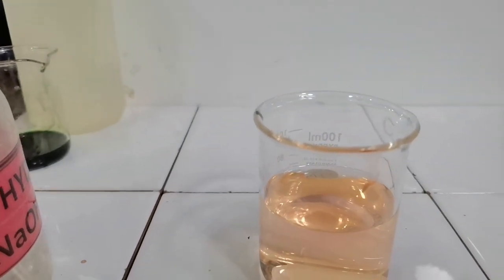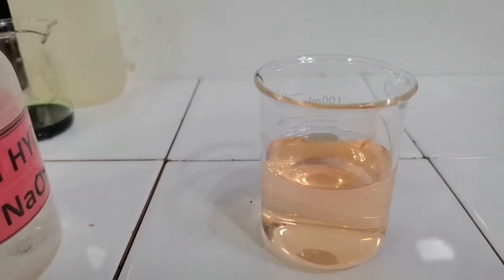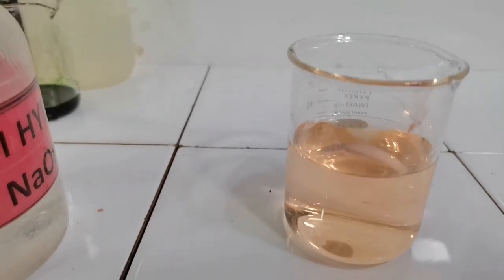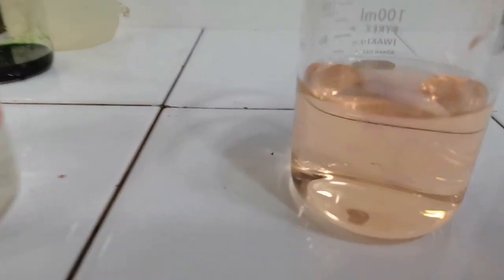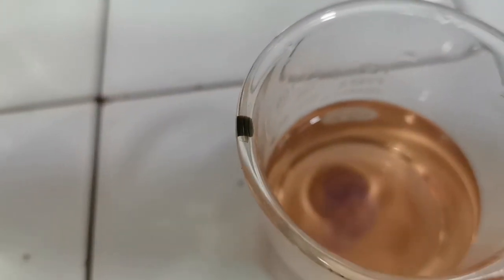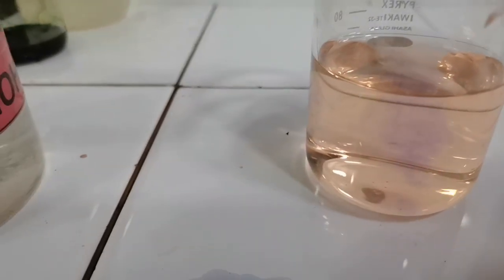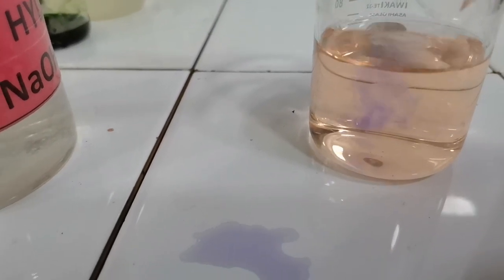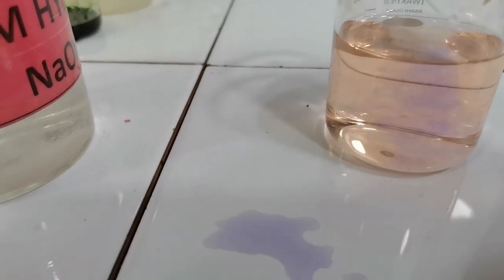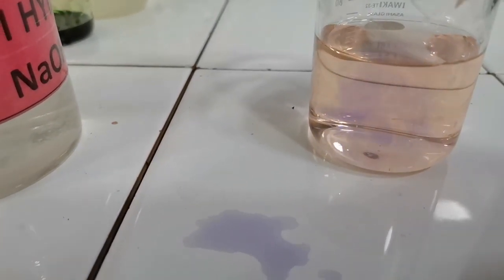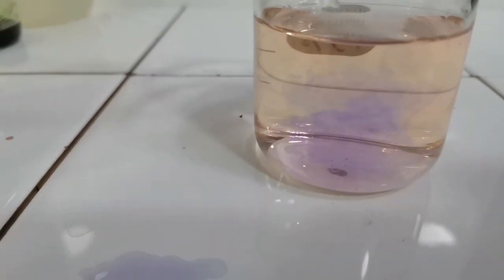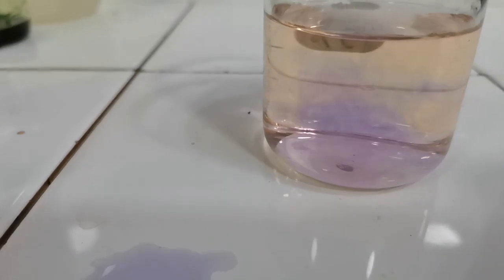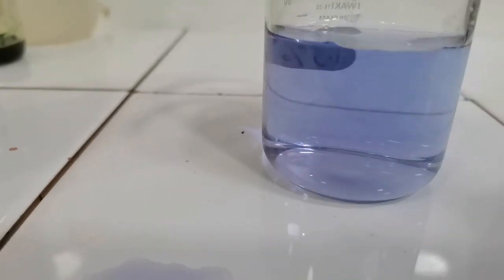Now adding sodium hydroxide dropwise. When I add a single drop of sodium hydroxide, you can see that there is a slight purple coloration going around in the beaker. When I add another drop, the purple color intensifies. Adding a third drop makes the purple color more visible. A fourth drop, and then stirring the beaker turns the solution blue.